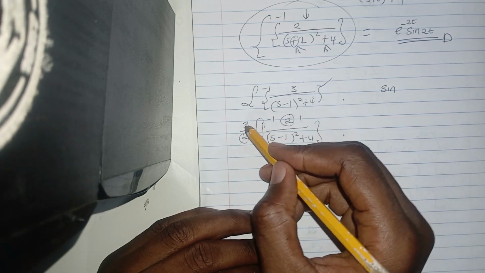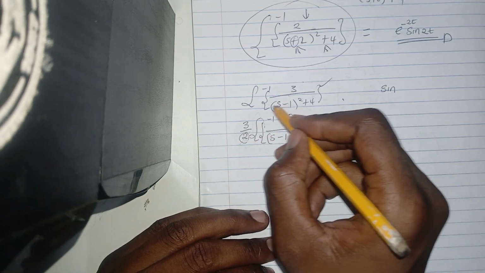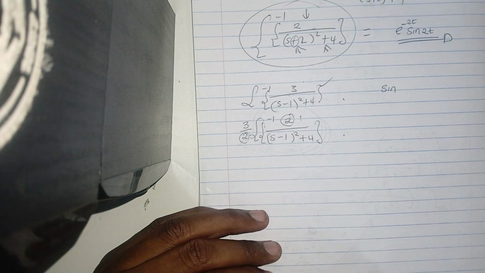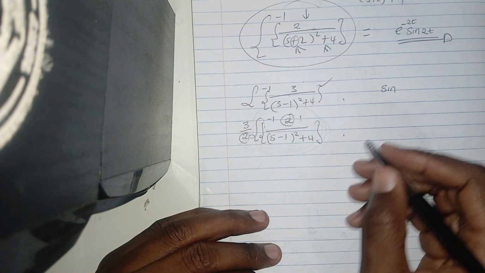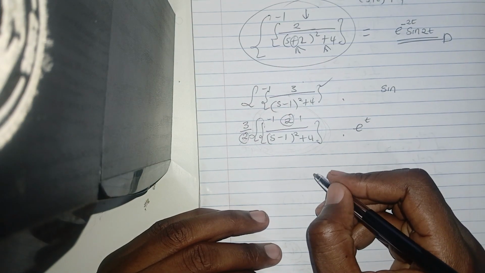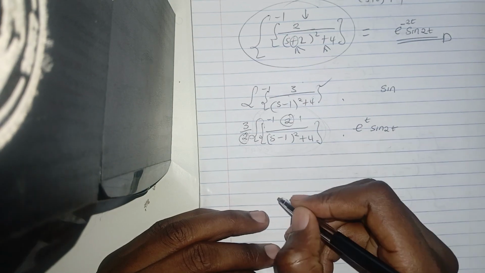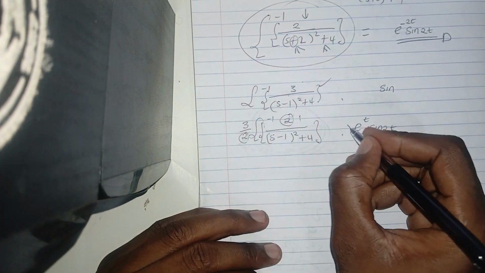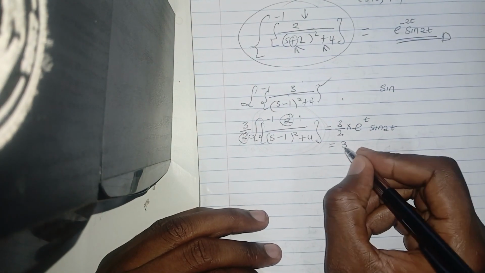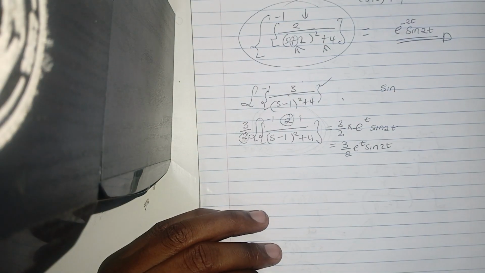Now we just have 3 over 2, and whatever is inside the Laplace transform is now meeting the requirements of sine. So now we're going to say e^t, we're going to say e^t sine 2t, right? Then multiply by 3 over 2. So this is the only correct answer.